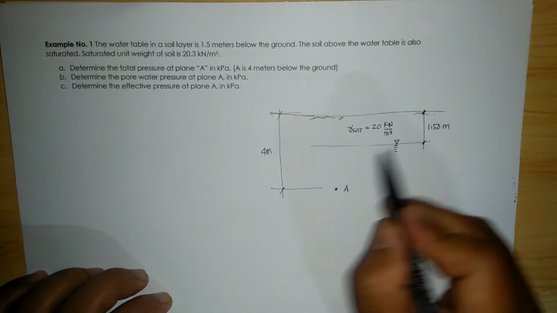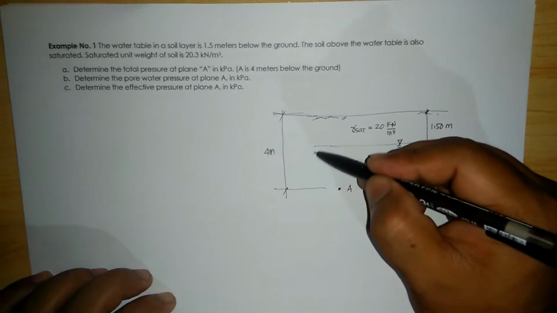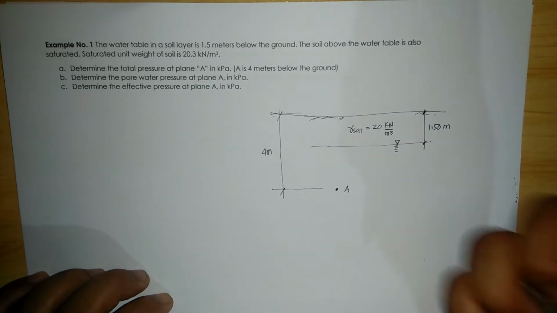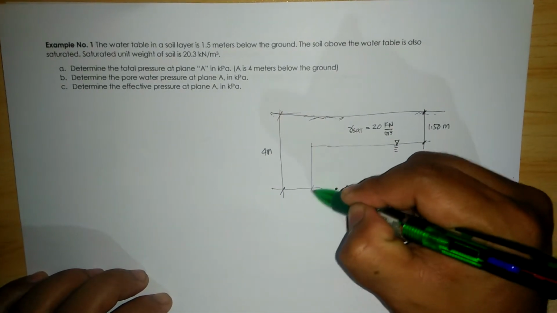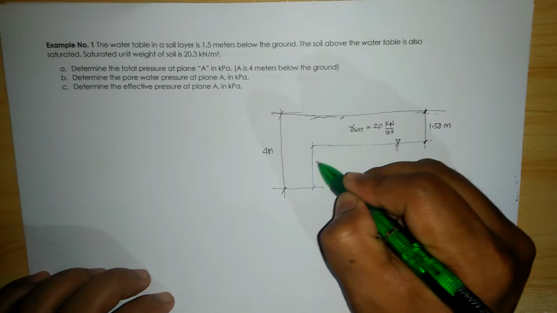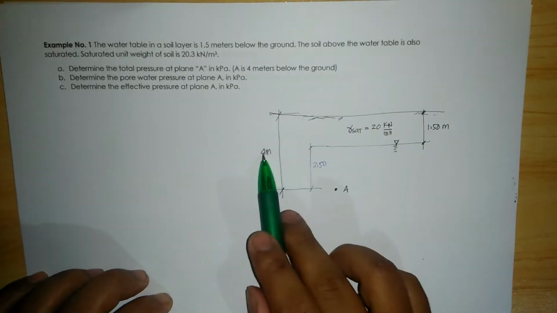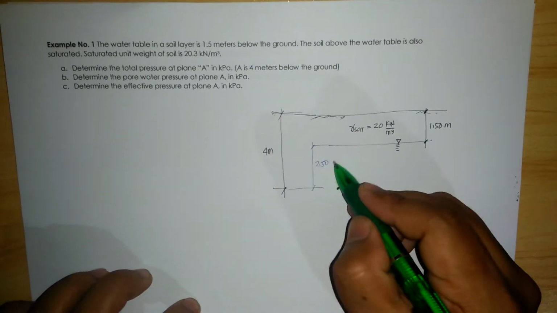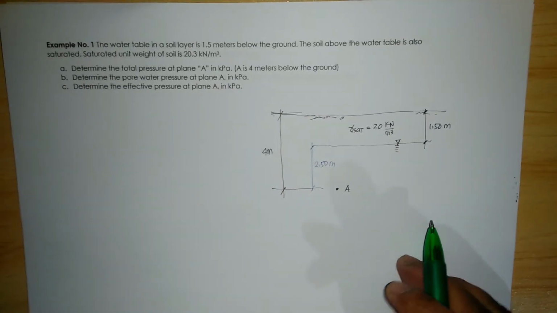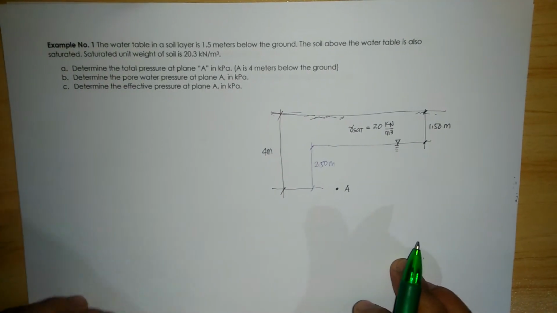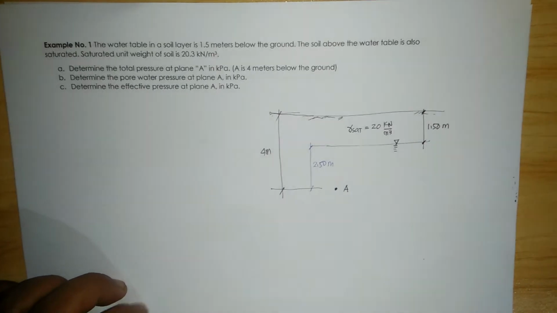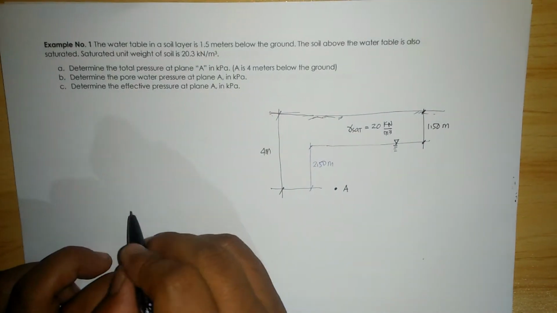And from your water table up to your point A, ang magiging distance natin dyan is 2.5, simply because 4 meters minus 1.5 is equal to 2.5 meters.